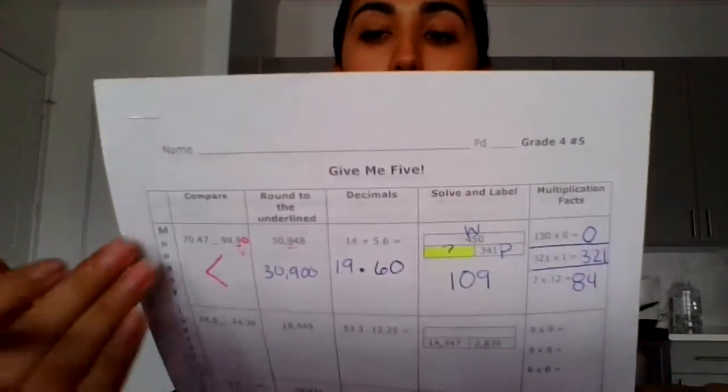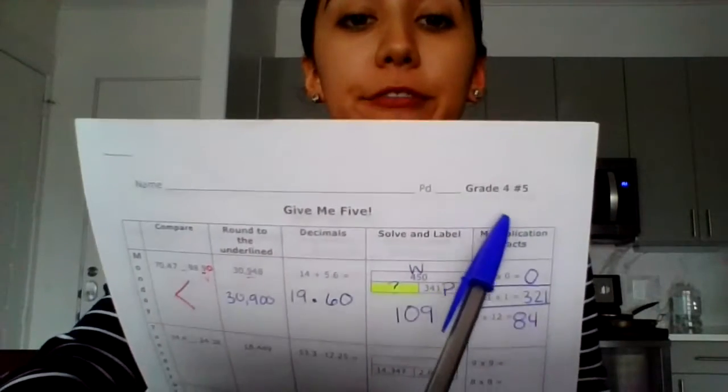If you need to repeat that in your head over and over again to get that memorized, do what you got to do. But these multiplication facts you need to have memorized. Okay, boys and girls, that wraps up Monday's Give Me 5 for page number 5.